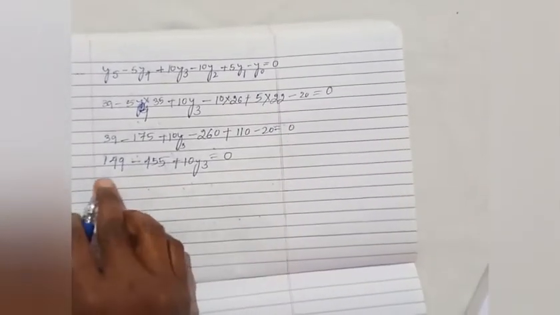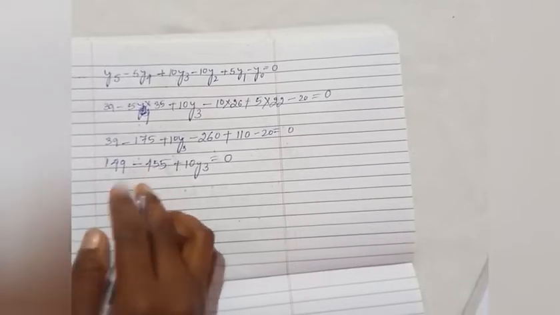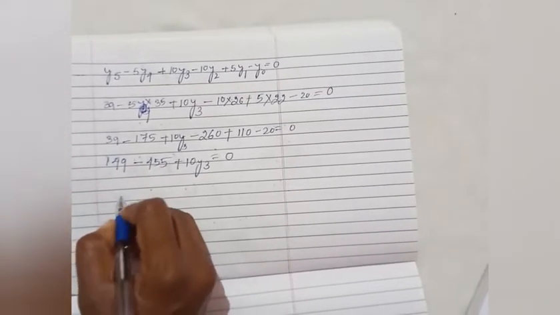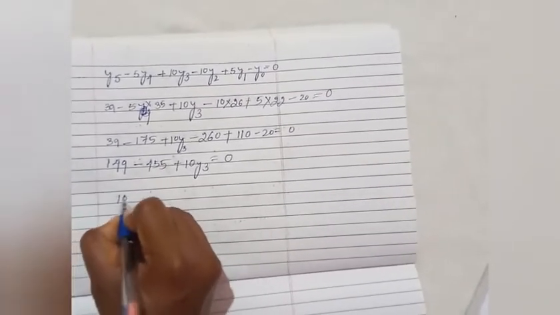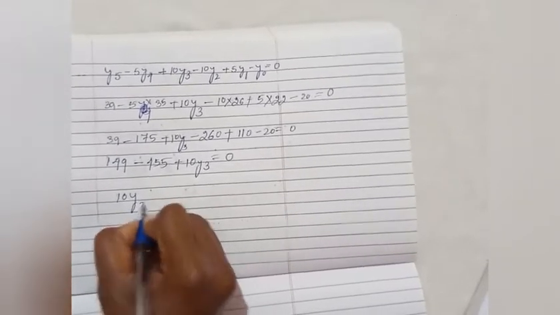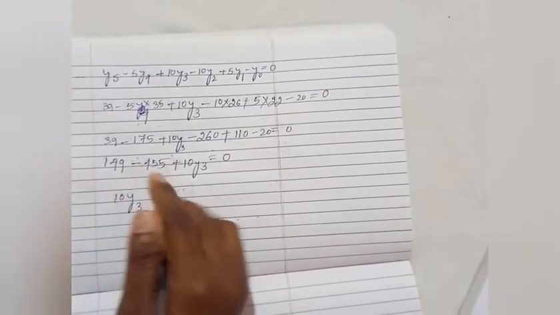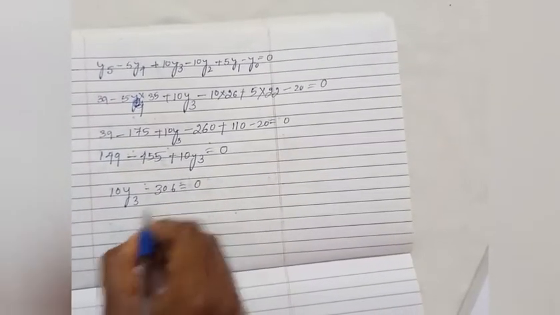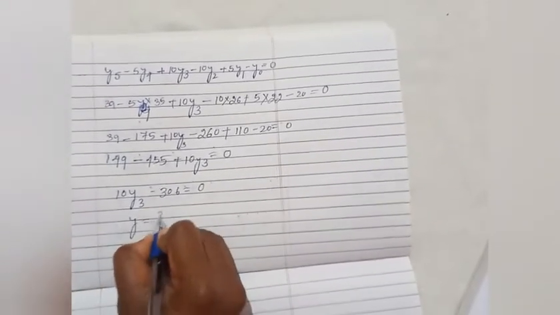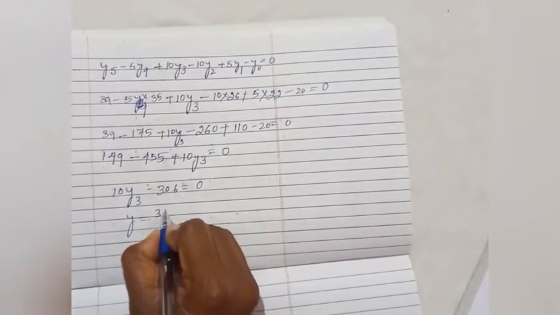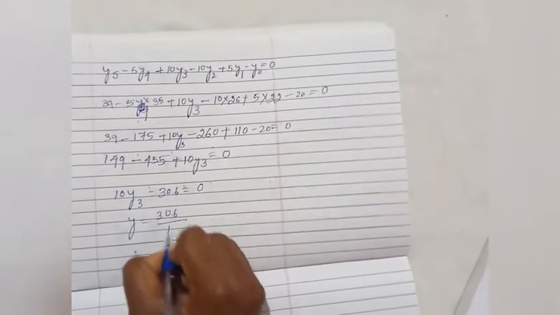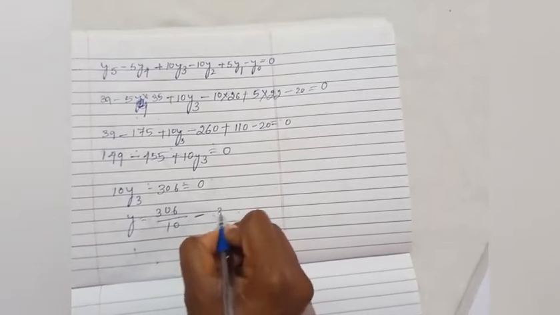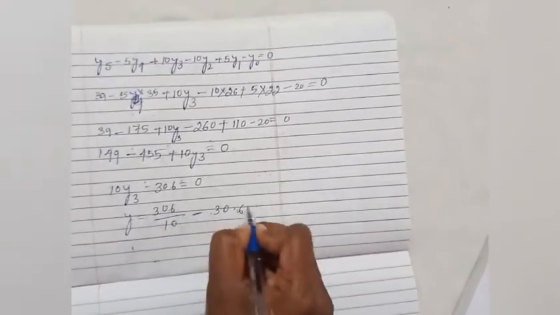Then we subtract, and after subtraction we'll get 306 is equal to 10y3. So y3 is equal to 306 divided by 10, we'll get here 30.6.